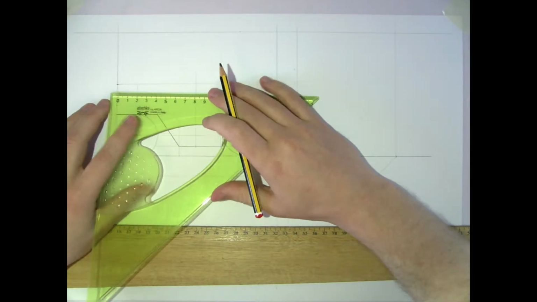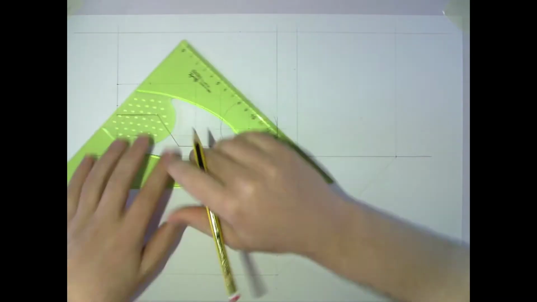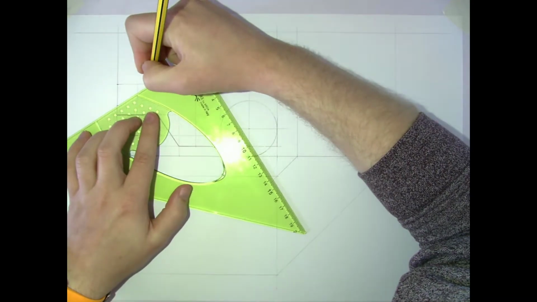And from the front edge we come back 35, and that gives us the slope on this piece here.